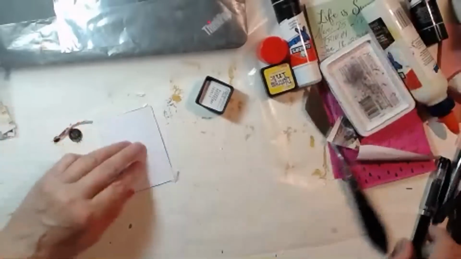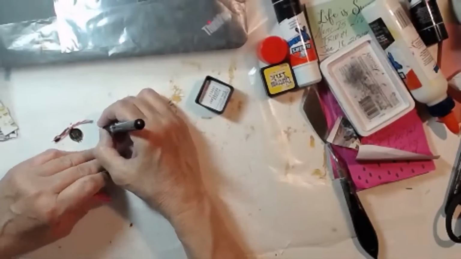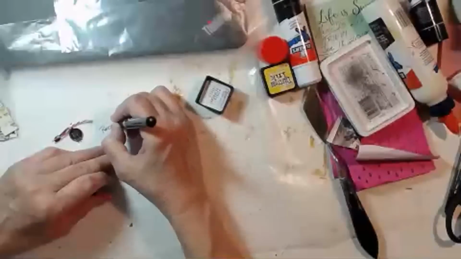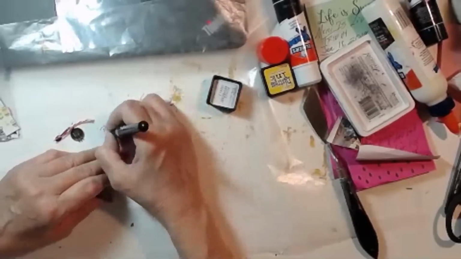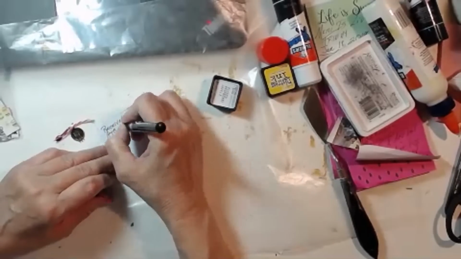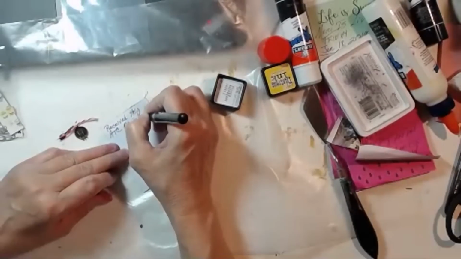Let's document it first here. I'm going to say, received this ATC kit in Happy Mail.